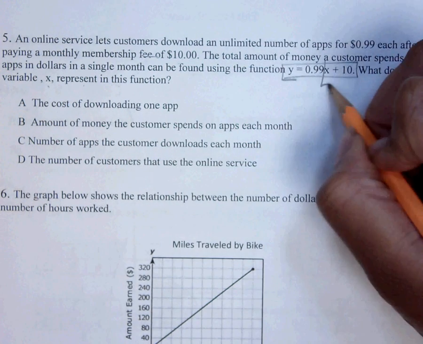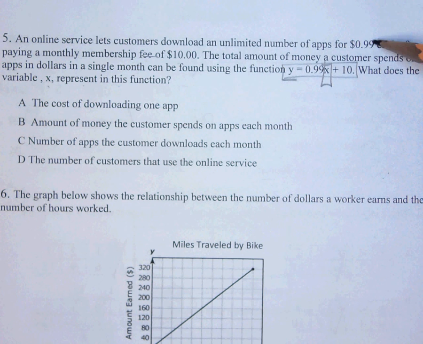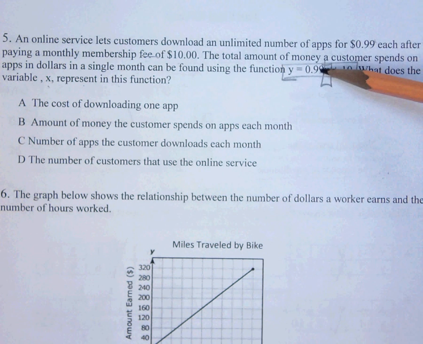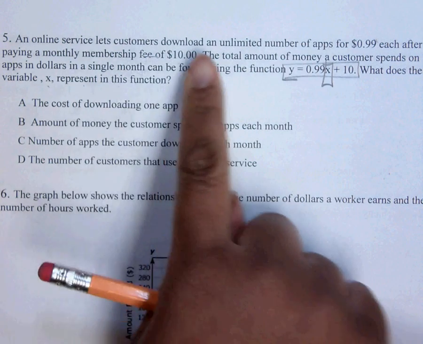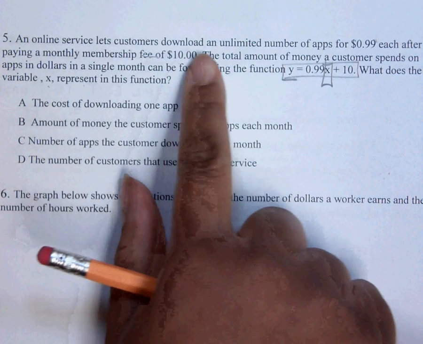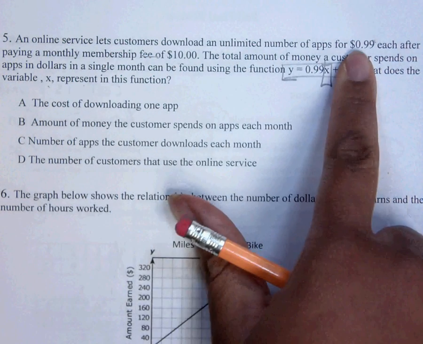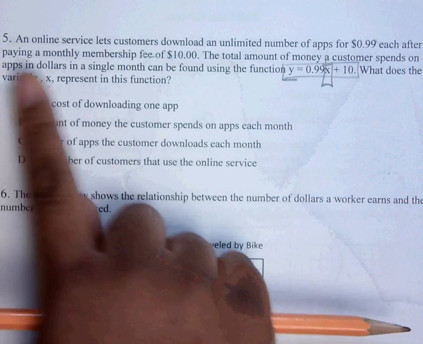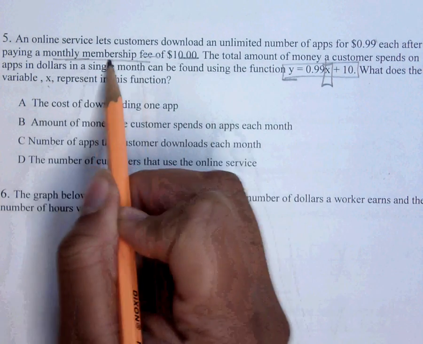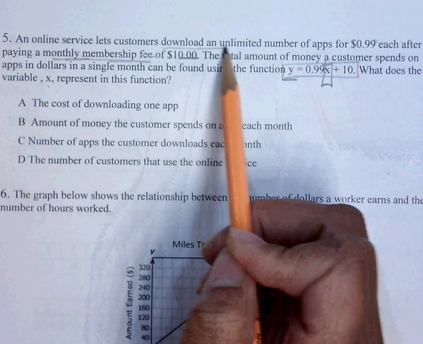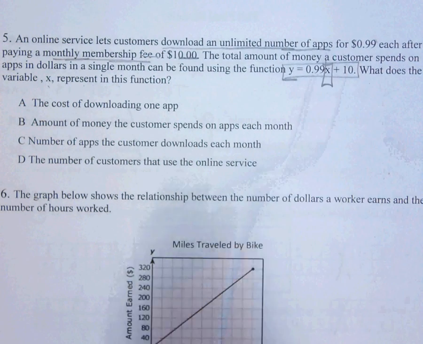Okay, so this is x, and we know that 99 cents represents, it says, an online service lets customers download an unlimited number of apps for 99 cents each after paying a monthly fee. Okay, so the monthly fee is the $10. So to download your apps is 99 cents.